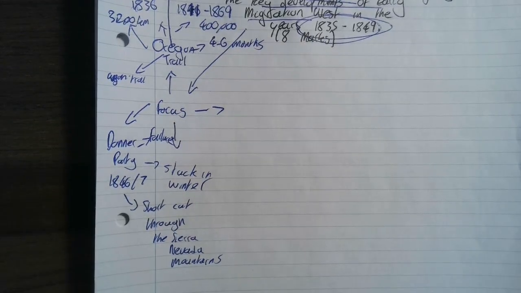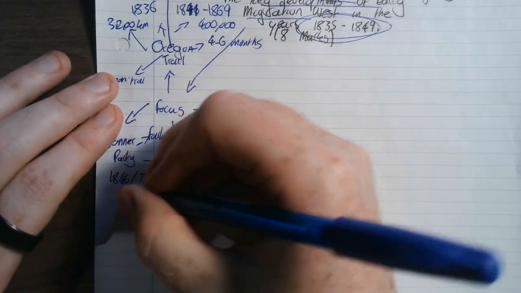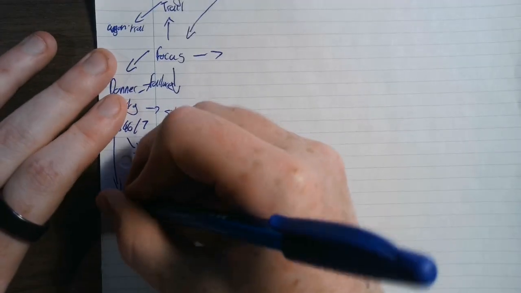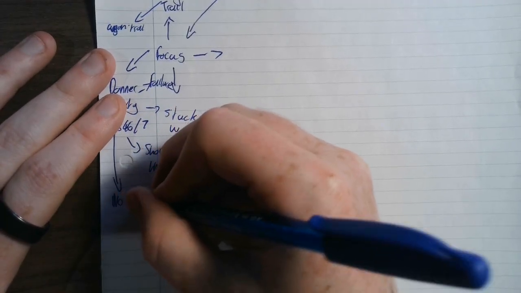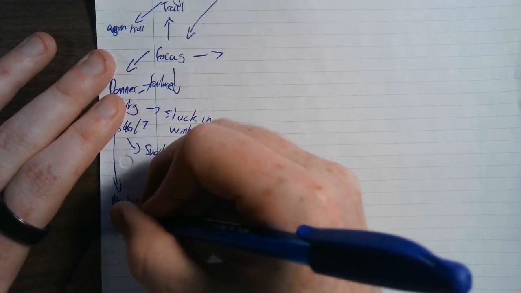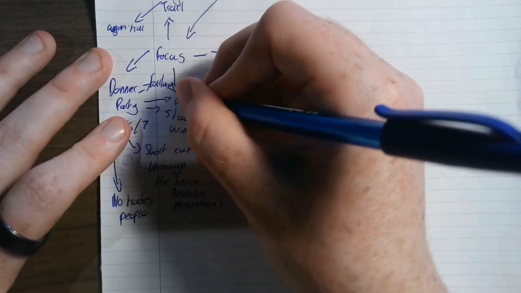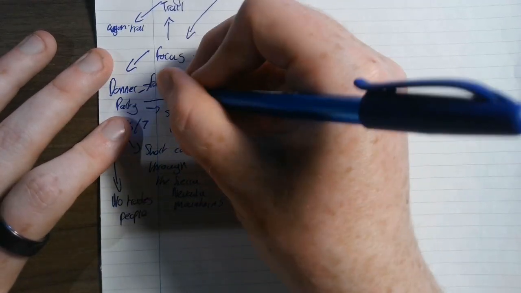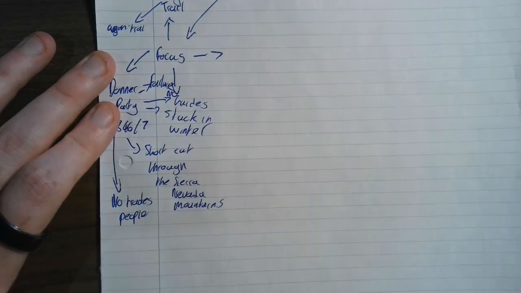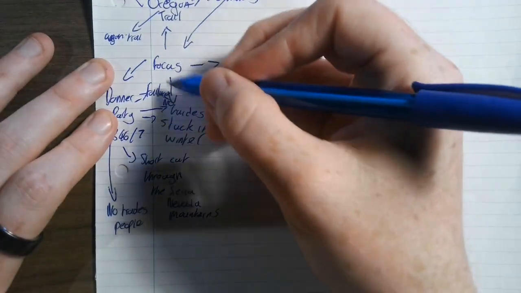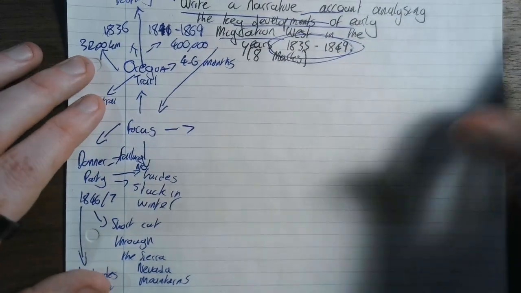What else goes wrong for them? Oh, they have no tradespeople. They lack guides. No clue, really. Okay, I'm going to have to cut off this arrow here as it links into the Donner Party unintentionally.